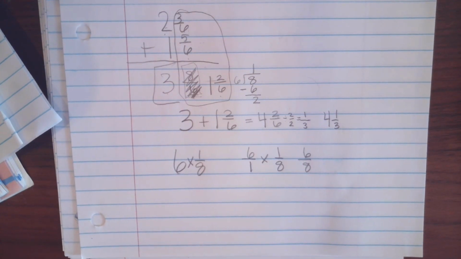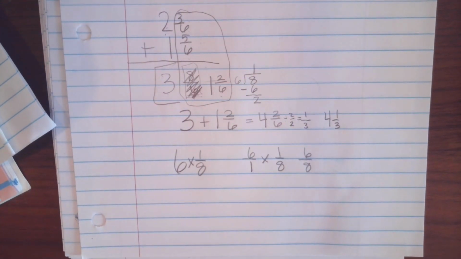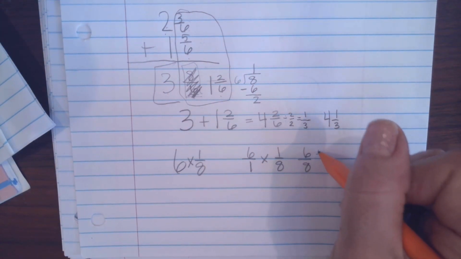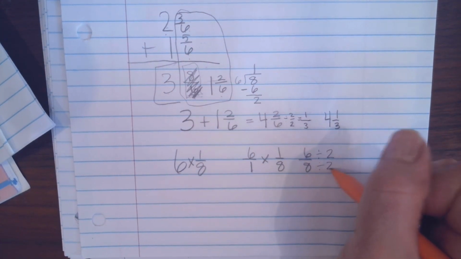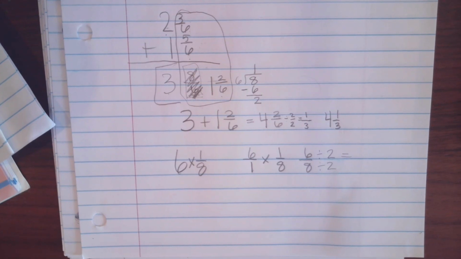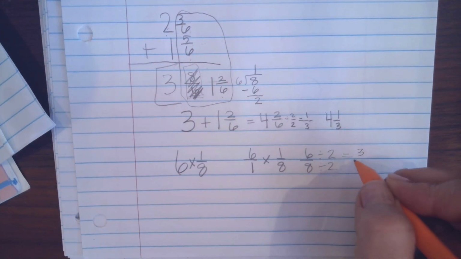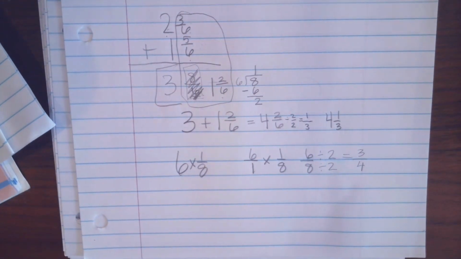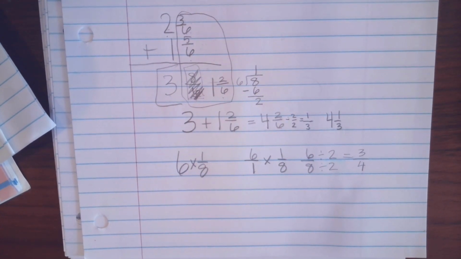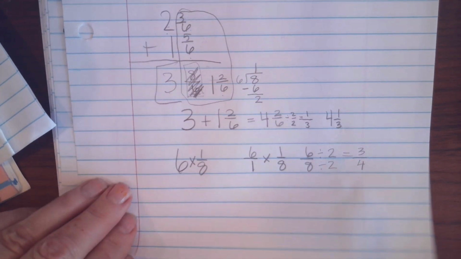And we know that 6 and 8 have a common number that we can divide by. It is 2. We're going to divide this by 2. We're going to divide this by 2. 6 divided by 2 is 3. 8 divided by 2 is 4. So the answer is 3/4.